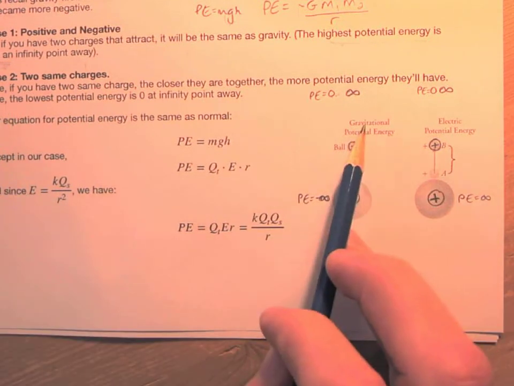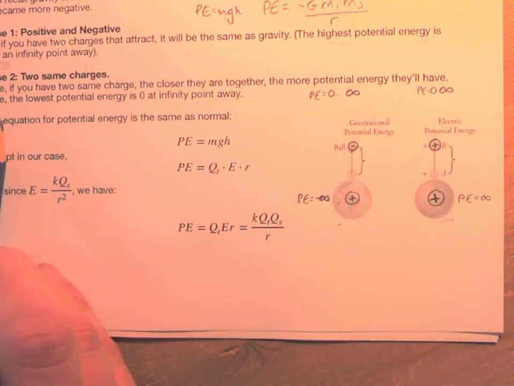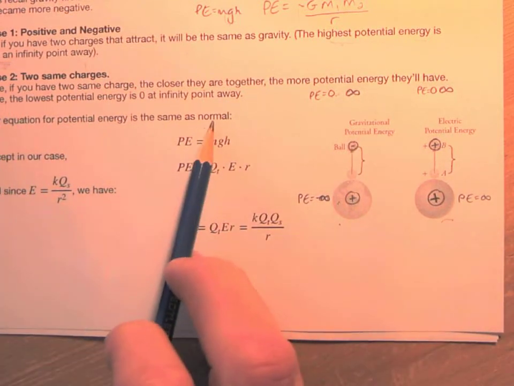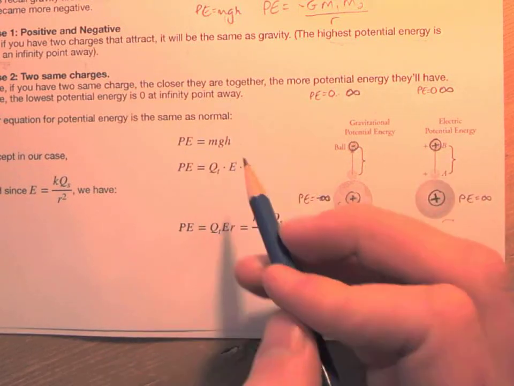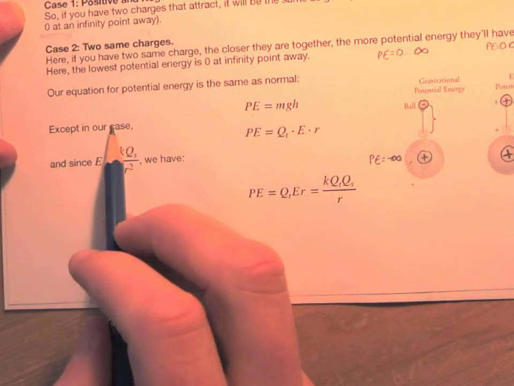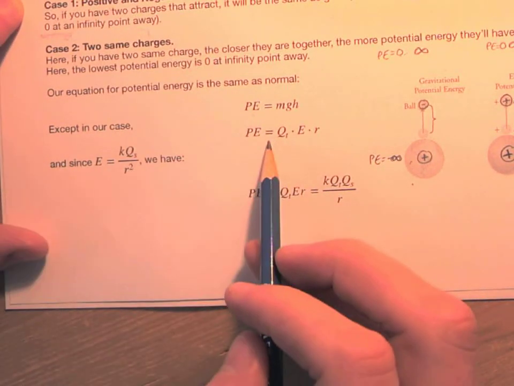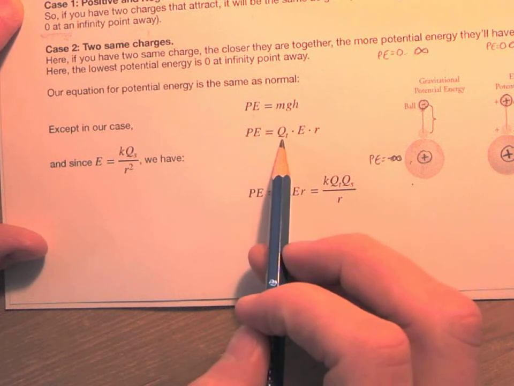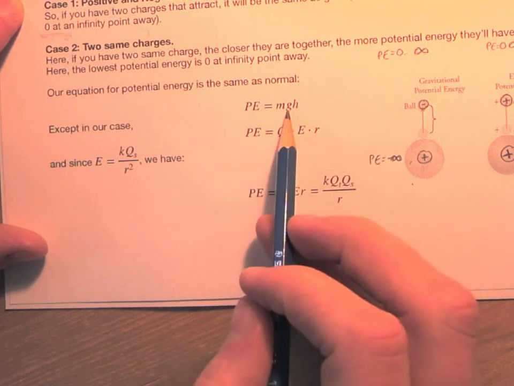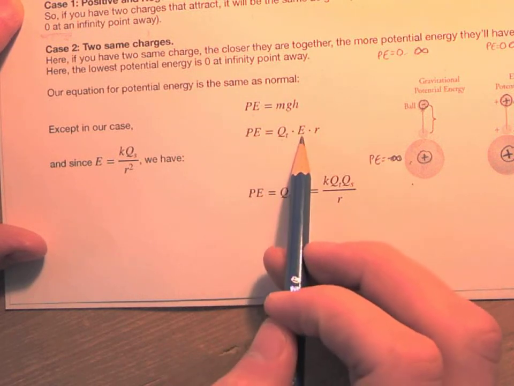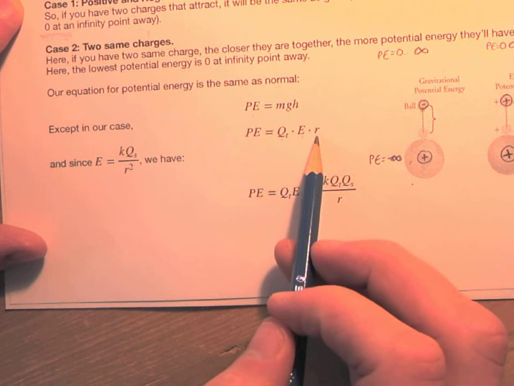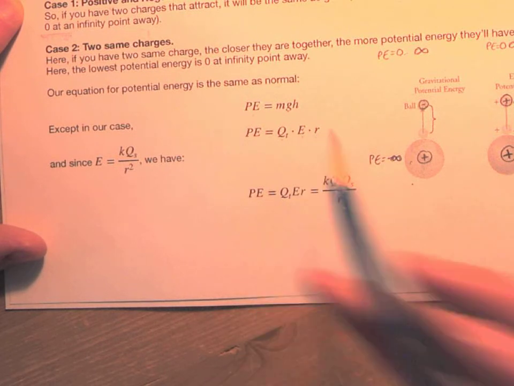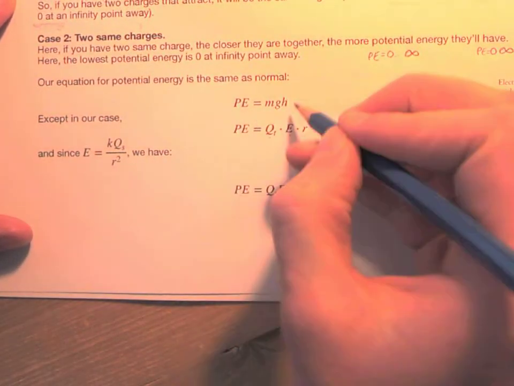So those are the two cases, 1, 2. So if we look, our equation for potential energy is the same as normal. So potential energy is mass times gravity times height. But in our case, since we're dealing with statics, instead of mass, it's charge. Instead of gravity, or acceleration of gravity, it's going to be the electric field. And instead of height, it's just going to be the distance between the two things. Okay, but it's the same thing essentially.